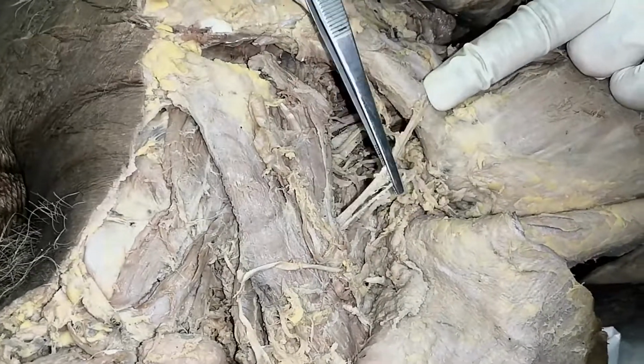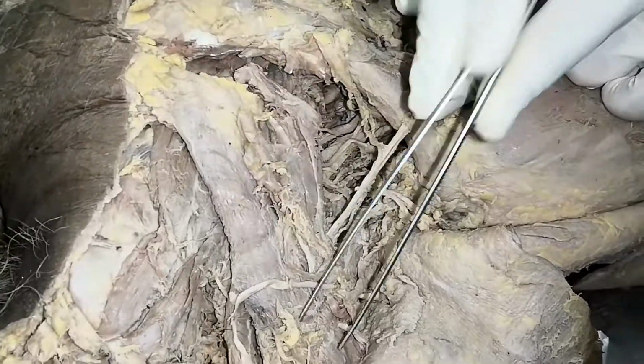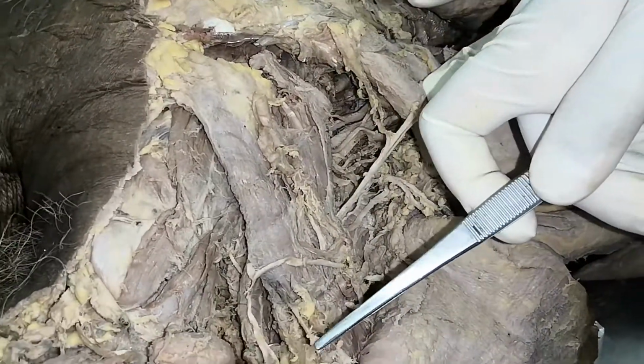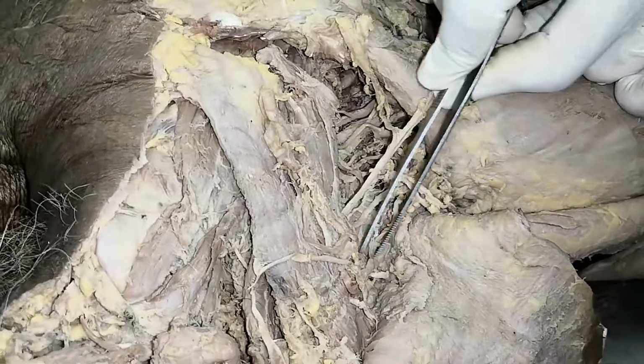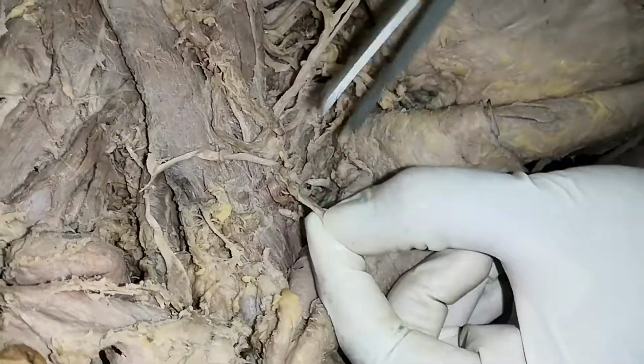So this is supraclavicular nerve. This is transverse cervical nerve. This is great auricular nerve. And this is occipital nerve, lesser occipital. This one, lesser occipital nerve.